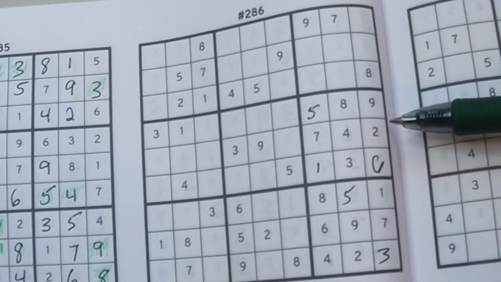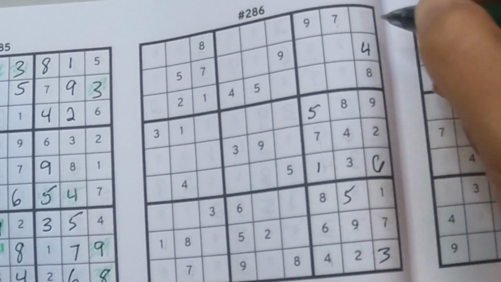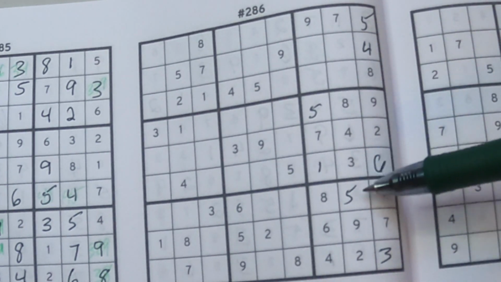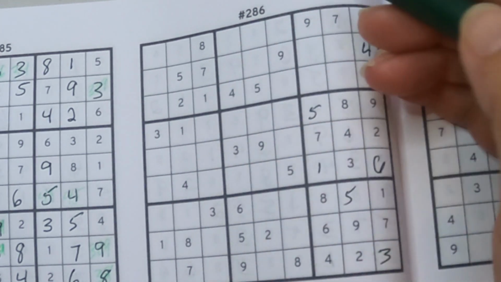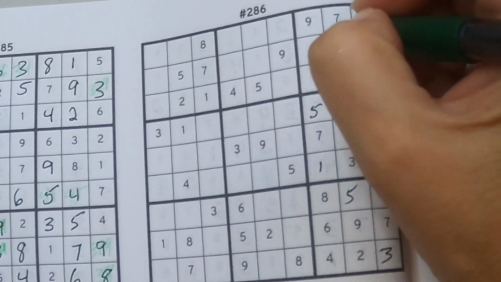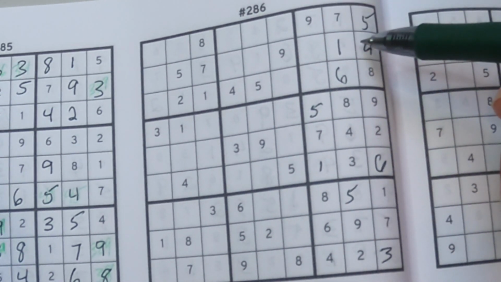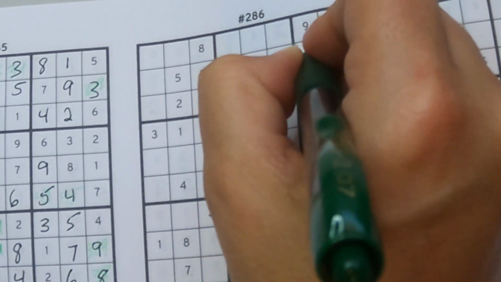For this column, we're missing 4 and 5. We've got a 5 here, so 4, 5. For this column, we're missing 1 and 6. We've got a 1 here, so 6, 1. For this box now, we're missing 2 and 3. We've got a 2 here, so 3, 2.